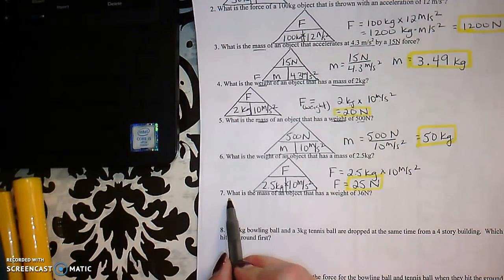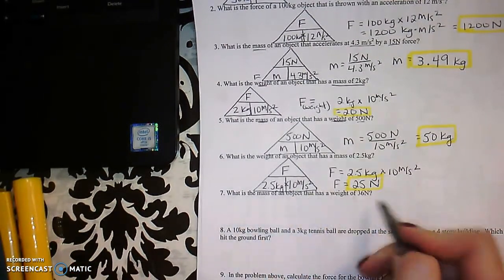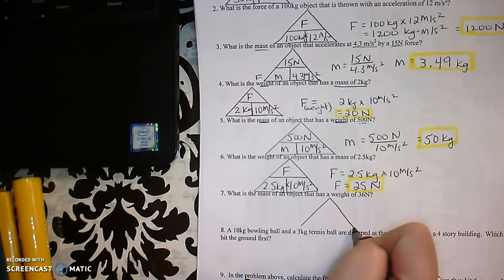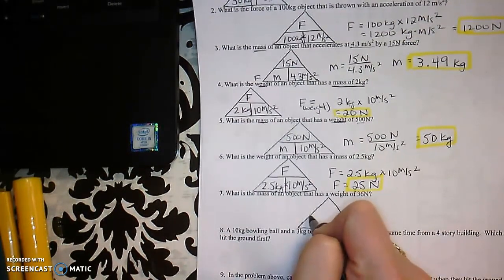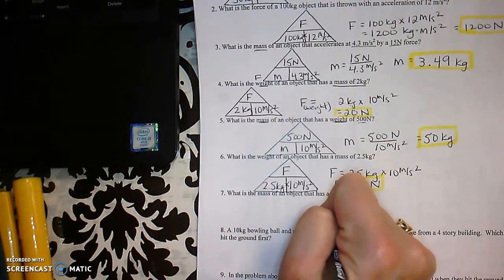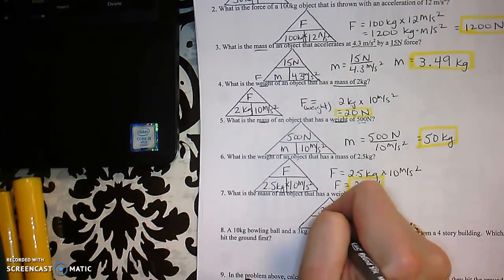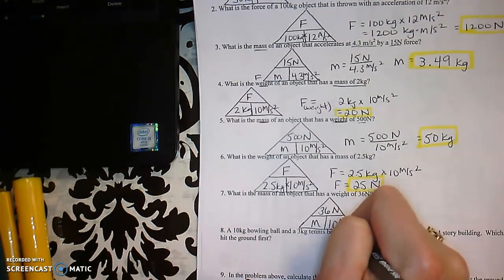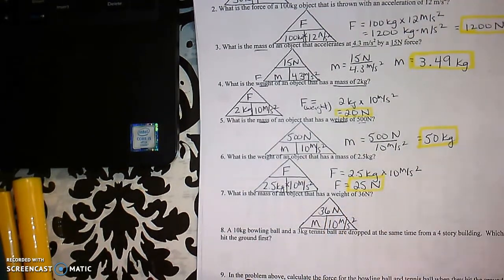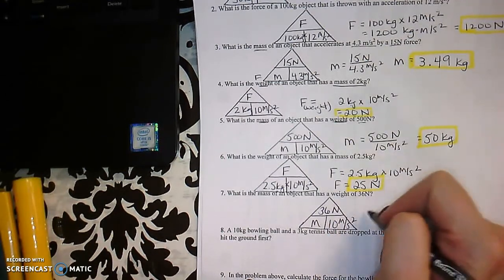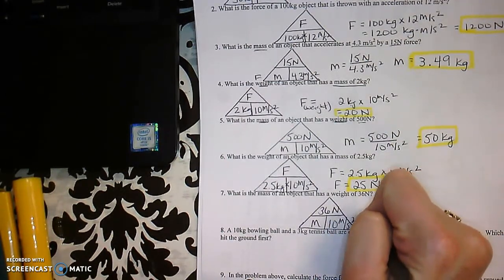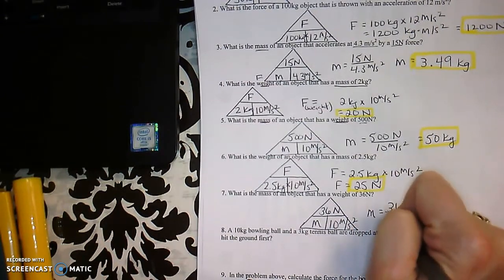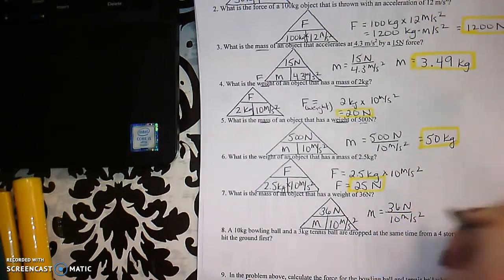Number 7, what is the mass of an object that has a weight of 36 newtons? One more time, weight is the force of gravity, so 36 newtons goes on top. We're looking for mass, and that number we have to memorize is 10 meters per second squared. What will it be at the high school? Remember, it'll be 9.8. So my mass is 36 newtons divided by 10 meters per second squared.